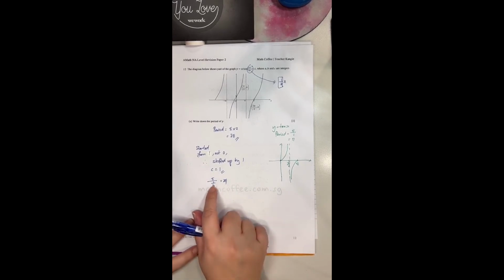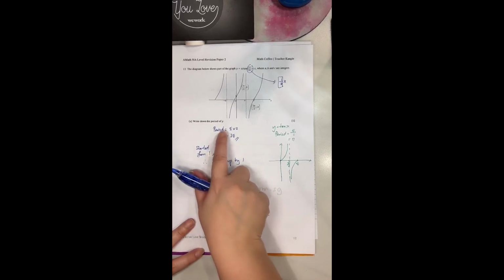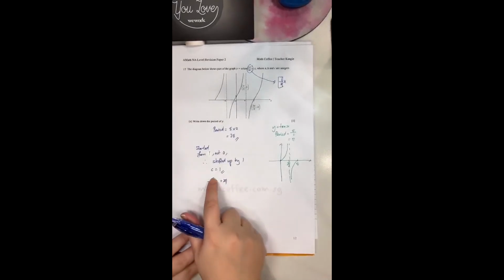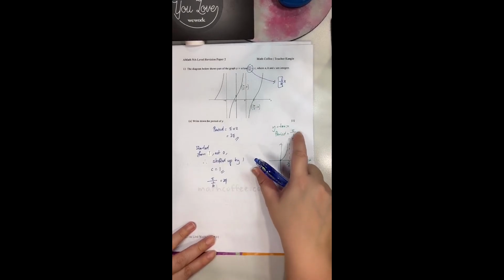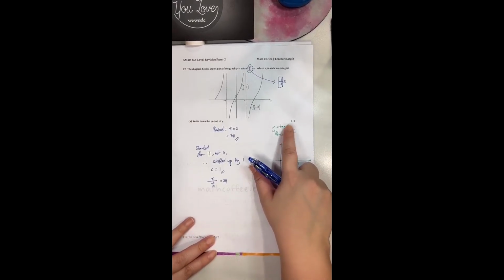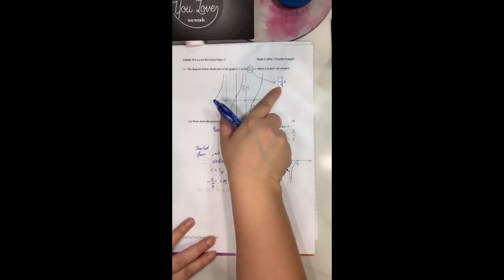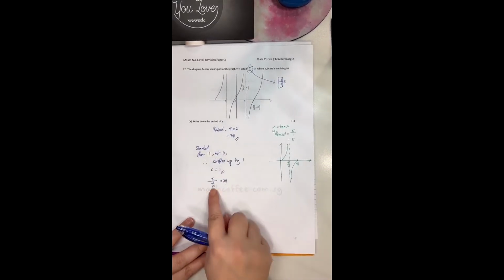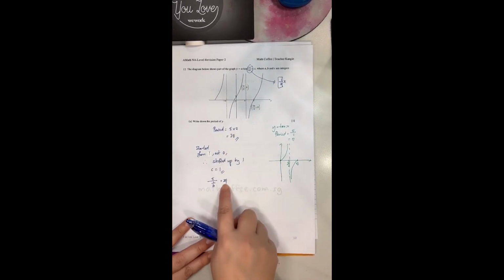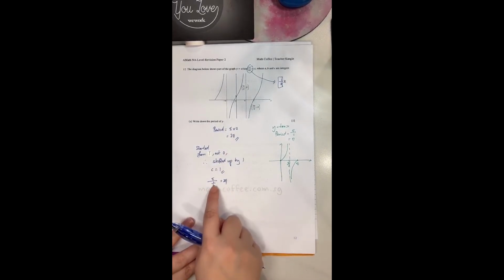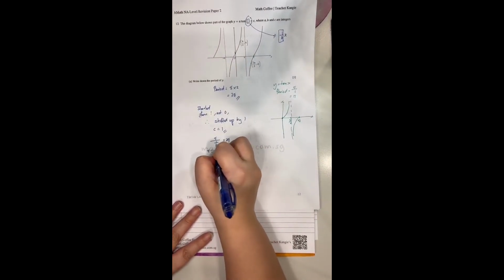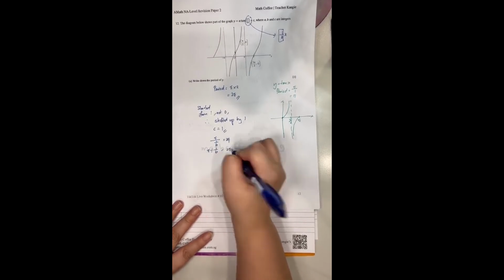Okay, so to find the period, we already know that the period is 2 pi. So you so-called work backwards. To find the period, we always take pi divided by the number in front of the x. The number in front of the x in this case is 1 over b. So I say, okay, pi divided by 1 over b gives me 2 pi, because we already know our period is 2 pi. So I will write it as pi divided by 1 over b equals 2 pi.